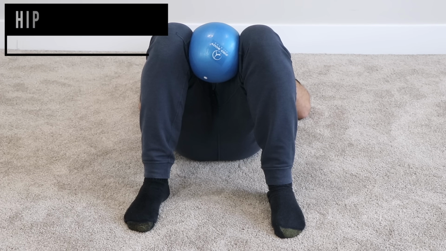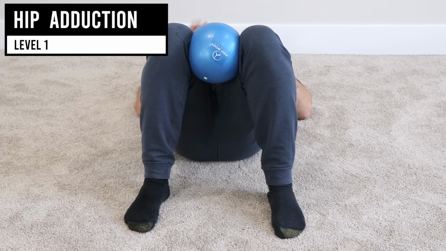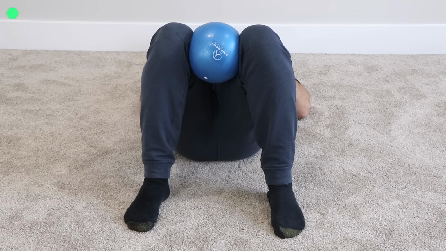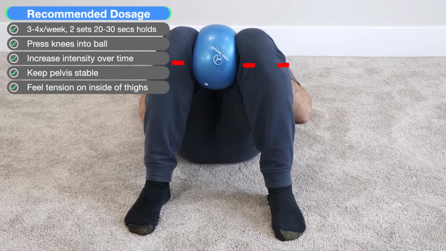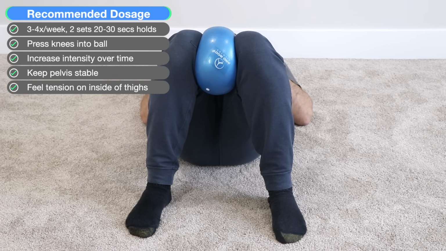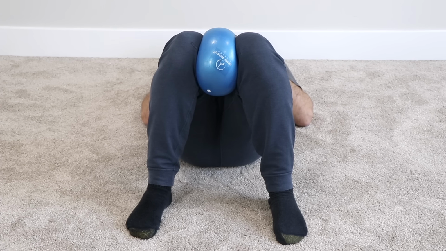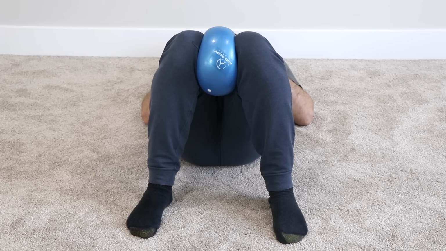Level one, ball squeeze. So laying on your back with your knees bent, place an exercise ball or a pillow or a cushion between your knees, and then you're going to press inwards with your knees and hold for 20 to 30 seconds or to tolerance. Try to increase the intensity of the squeeze over time.